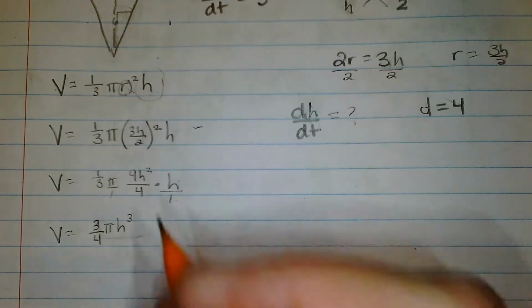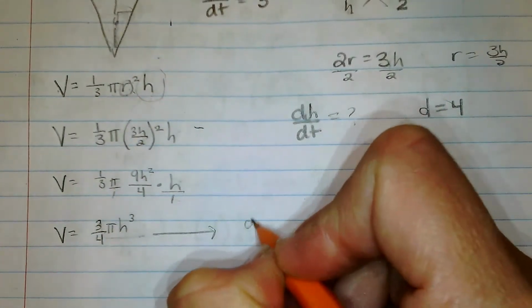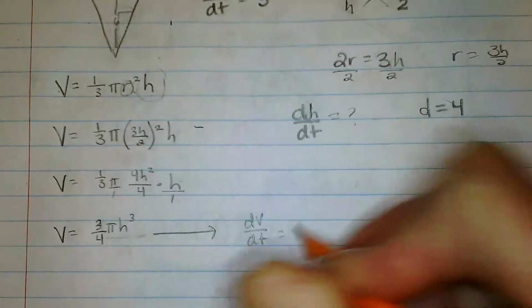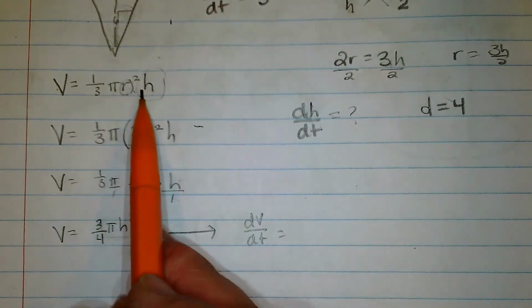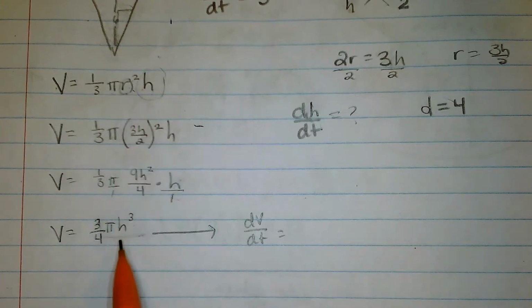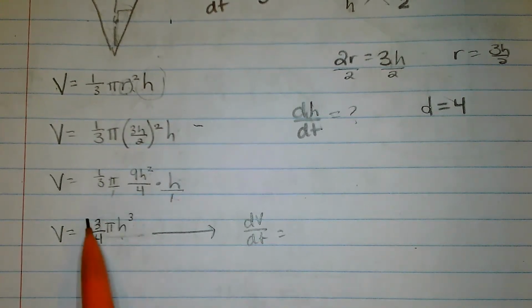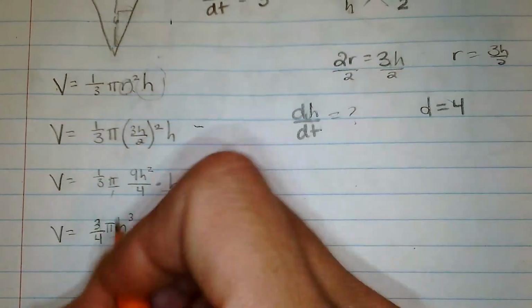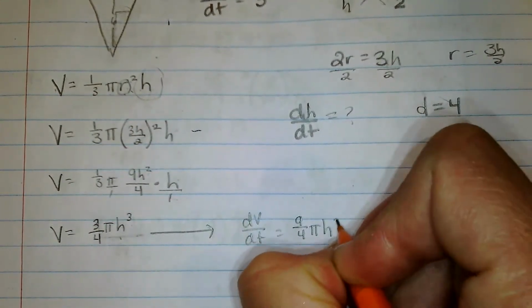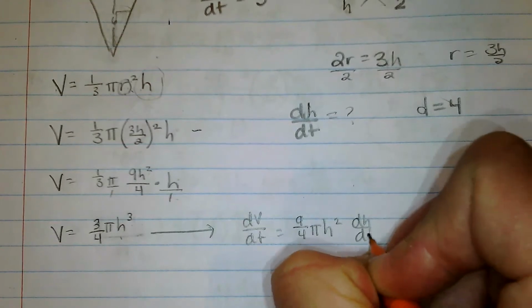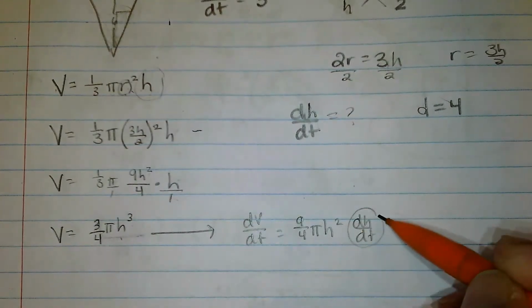So now I'm going to differentiate, and I'm going to get that dV/dt equals, now I can use just a straight power rule. See, rather than having to do a product when you have two variables involved, I'm just going to do a straight power rule. Bringing the 3 out in front makes that 9 over 4 pi h squared dh/dt. And this dh/dt is what I'm after.